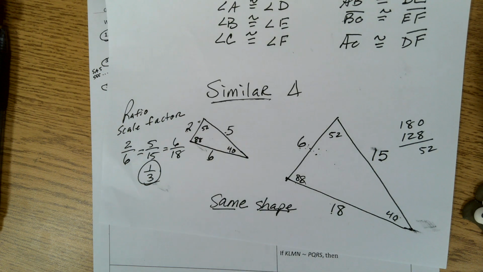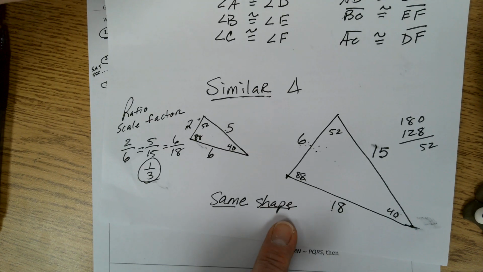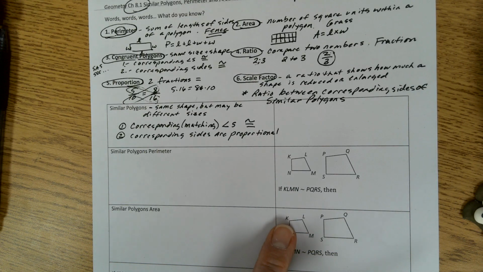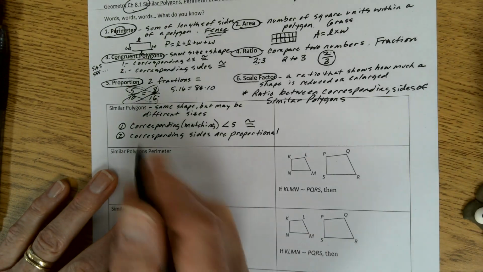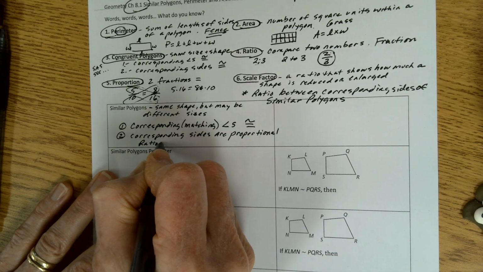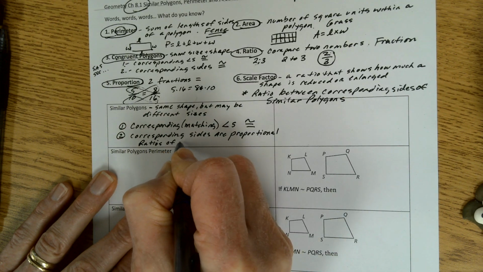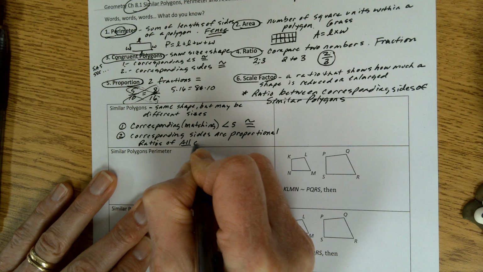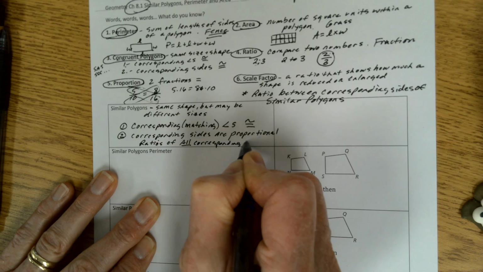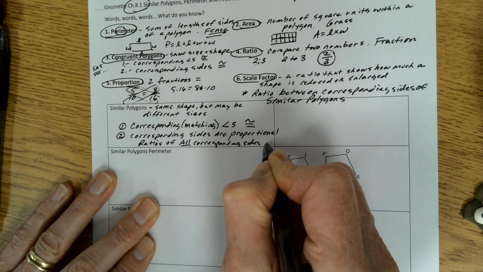That's their scale factor. Okay? That's what this means. But we're going to do this. We're going to write it, but I'm just telling you that's where we're going. So the ratios of all the corresponding sides are equal.